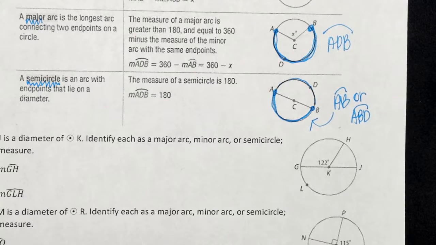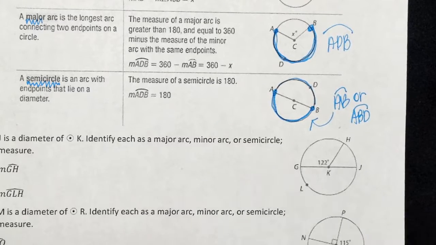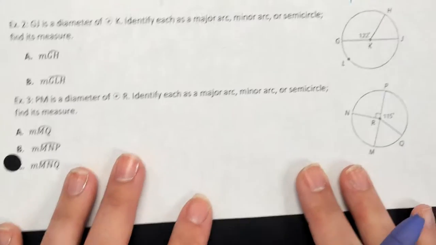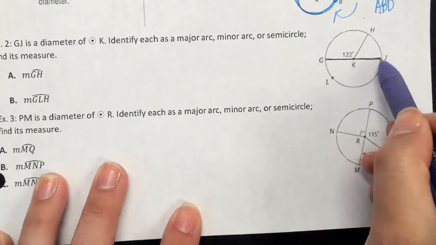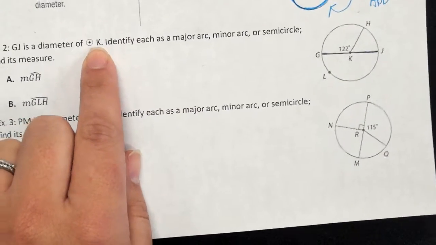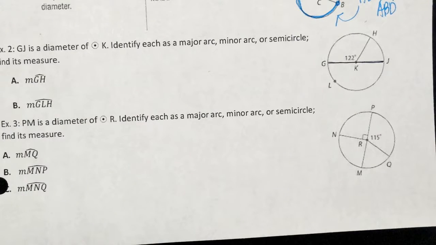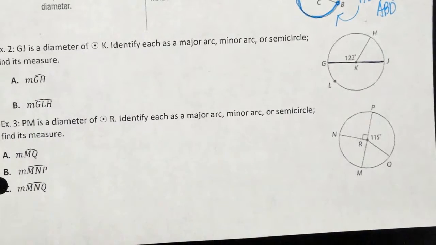Y'all following me? Major, minor, or semicircle. And the way you name them is important. Okay, so in example 2, it says that GJ is a diameter. So from here to here is a diameter of, what's the symbol mean? Circle K. Identify each of these 2 as a major, minor, or semicircle.